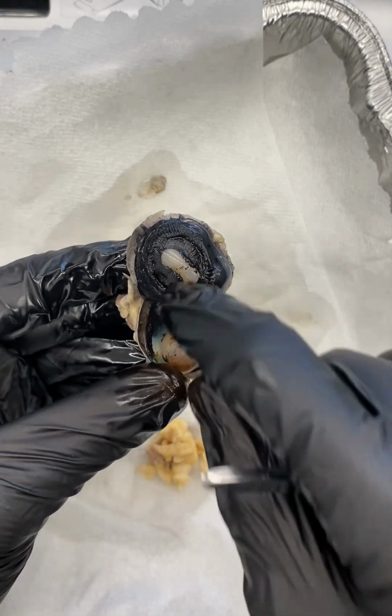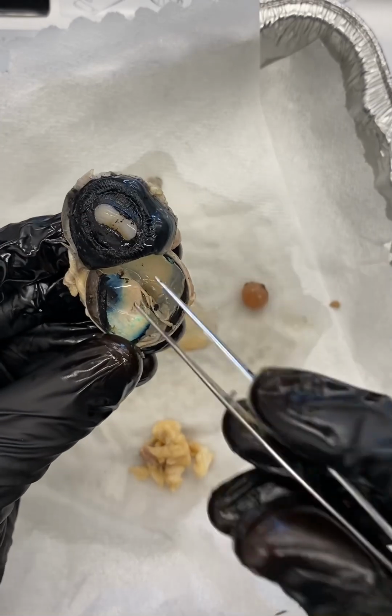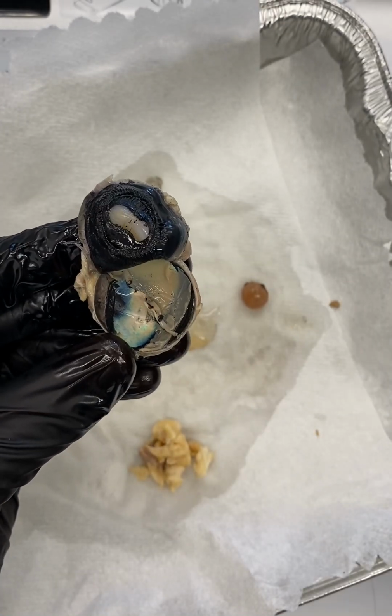So we'll stop here. We'll pick up with our next part, and we'll turn our attention more to this back part of the eye, all back here, and we'll wrap up there.